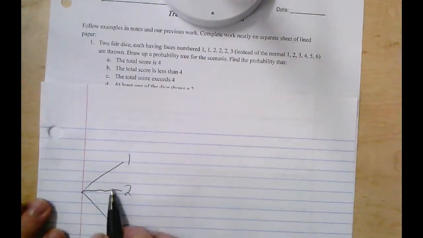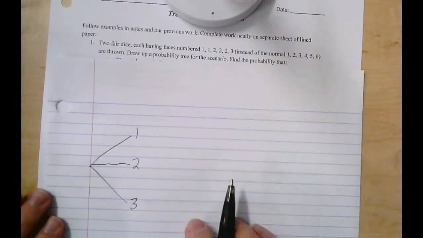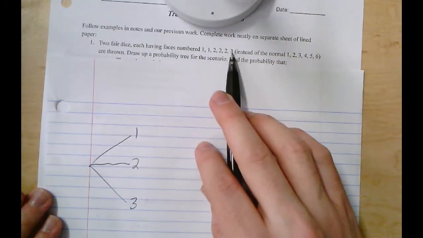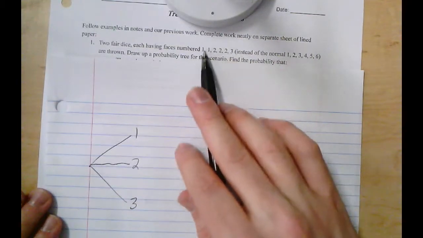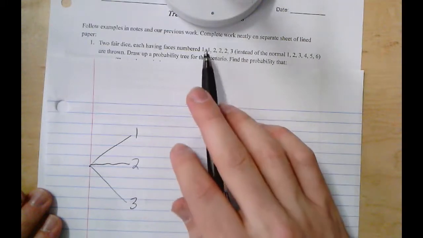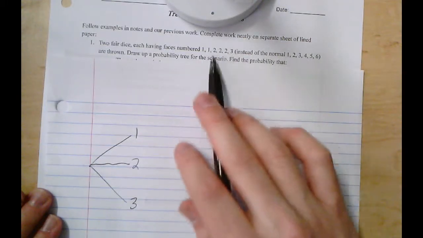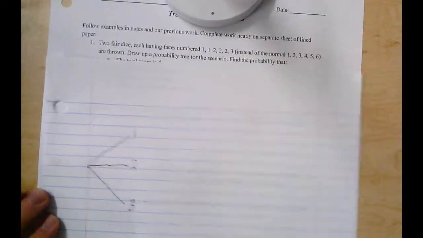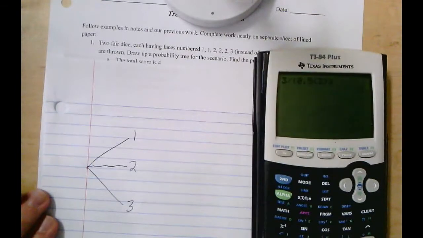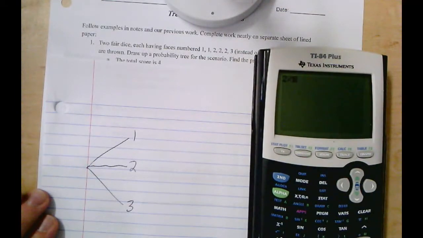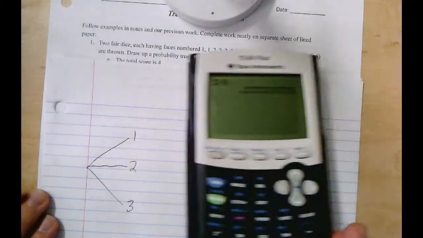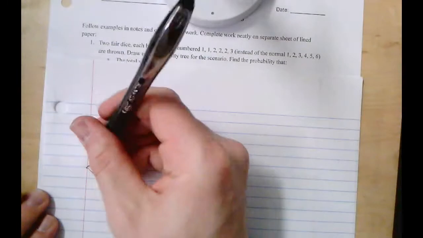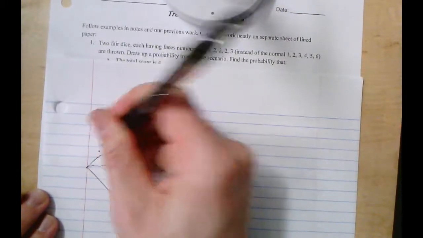Now, in order for them to be equal probabilities, there would have to be the same number of 1s, 2s, and 3s, but there's not. There's 2 1s, 3 2s, and 1 3. So there are still 6 total sides. Notice there are only 2 1s out of those 6 total sides. 2 divided by 6, what is that as a probability? 2 divided by 6. That's 0.33333, 1/3. So the probability of getting a 1 on the first toss is 0.333.